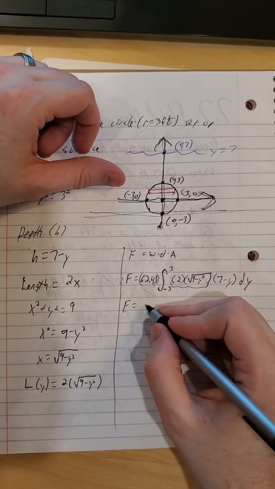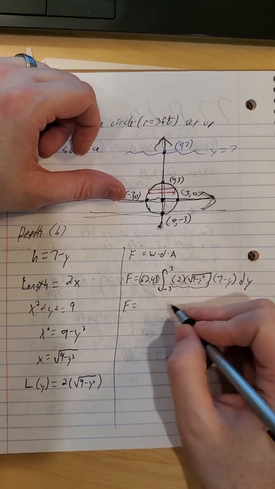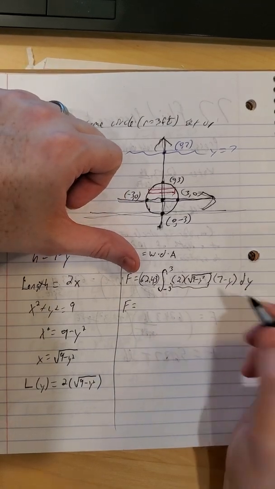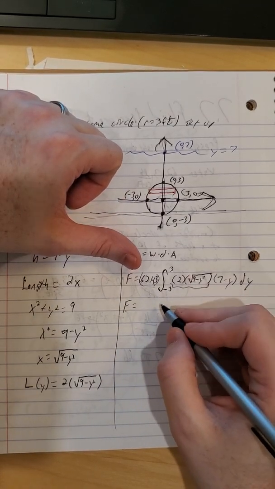So F is integral, I'm sorry, we'll factor that too. We'll make this a little simpler.